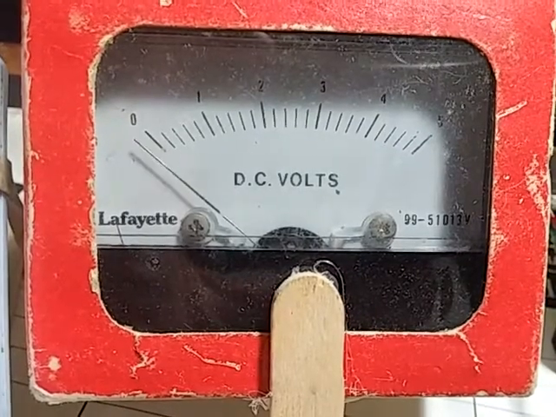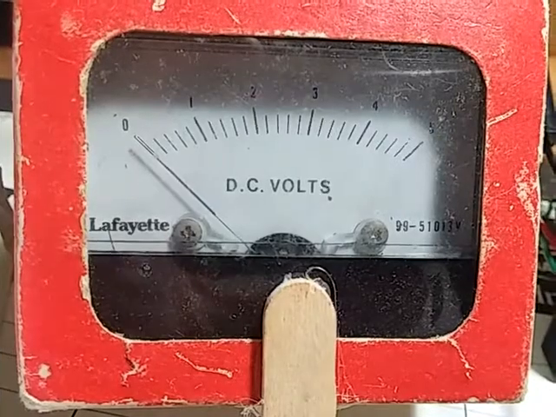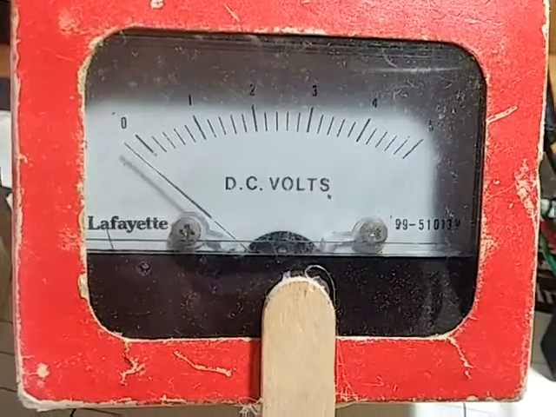So when it goes one direction, you get full max one way, and the other way, the same thing, the other direction.